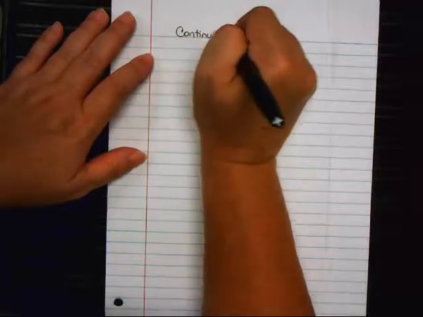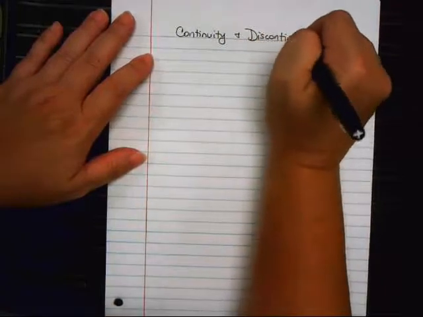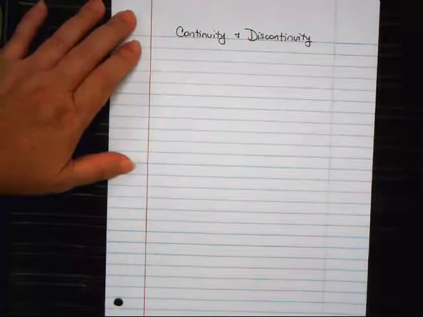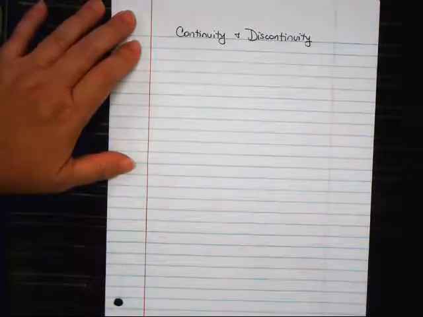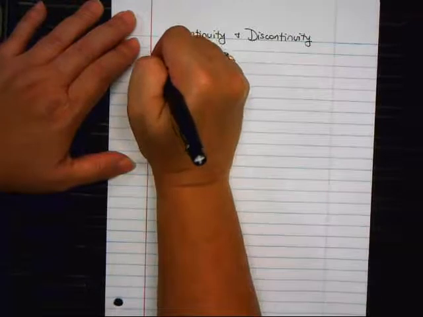Continuity and discontinuity. Okay, continuity is the next normal, makes sense step after limits. We've already kind of reviewed all the different kinds of limits. Now we're moving on to continuity. And here's what it is defined to be.